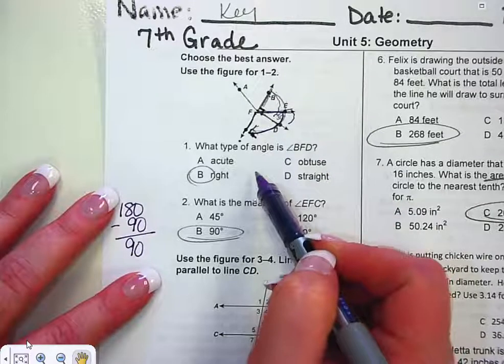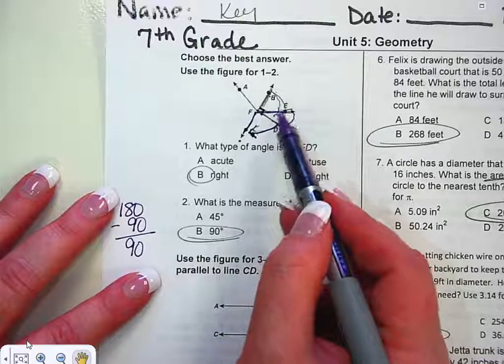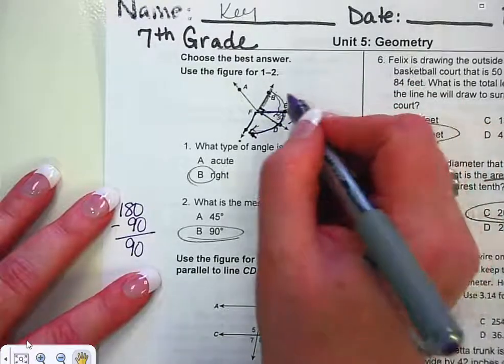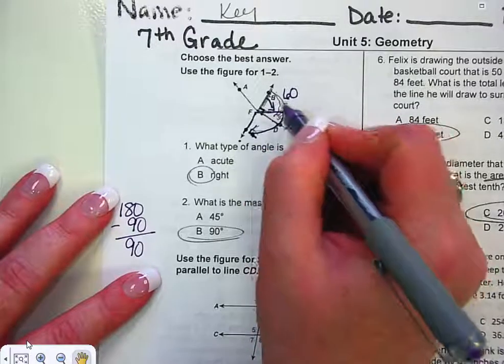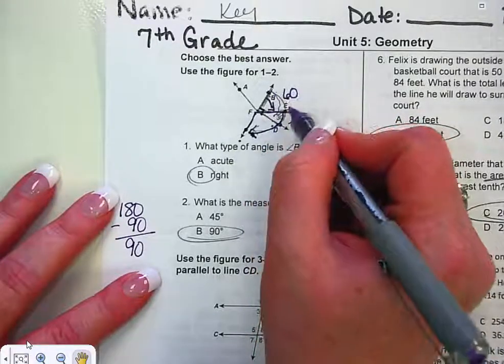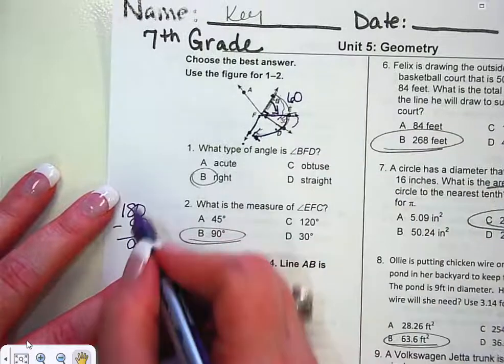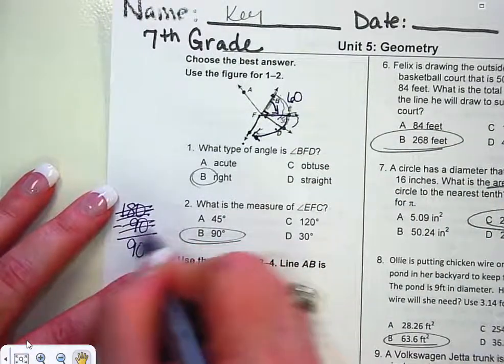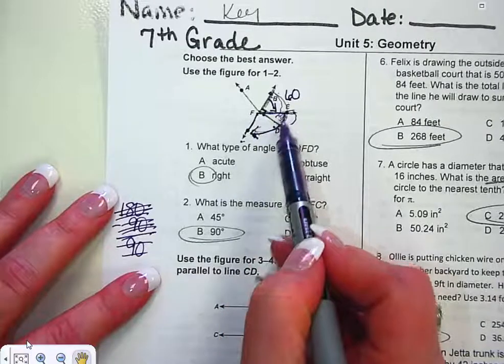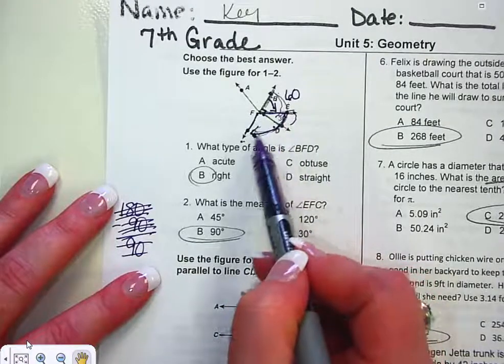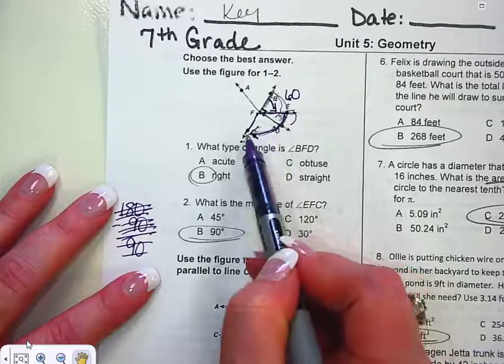Is that right? No. That makes this 60. From here to here is 60, right? Because if this whole thing is 90, that's 60. So this is not right. EFC is this 30 plus this.